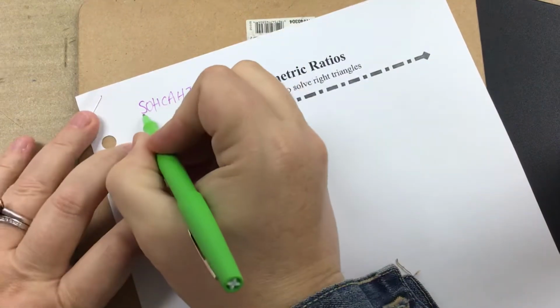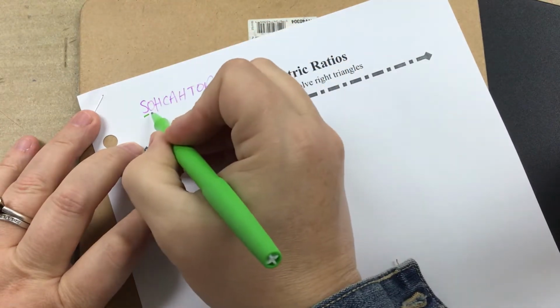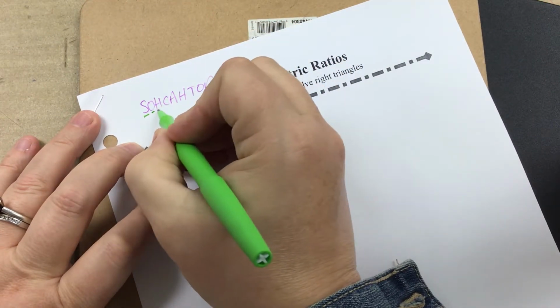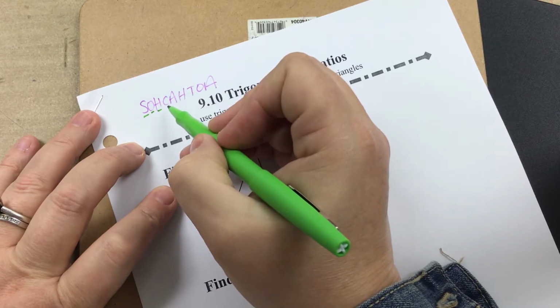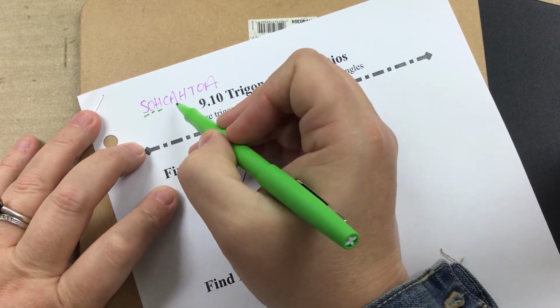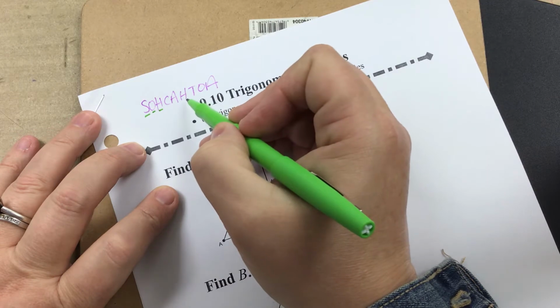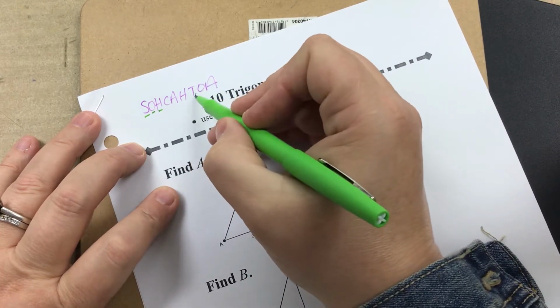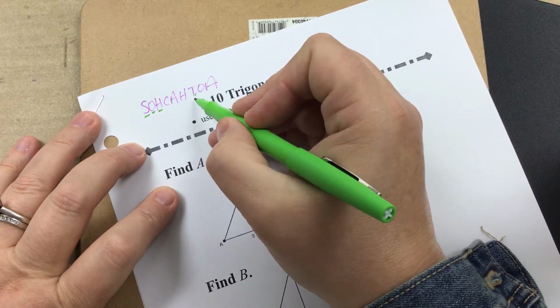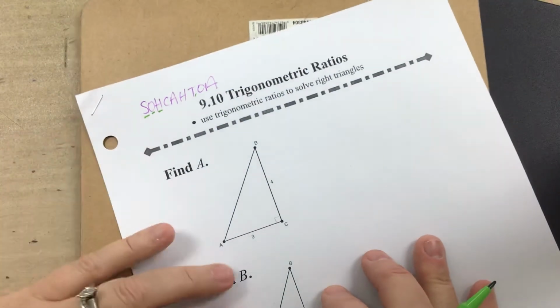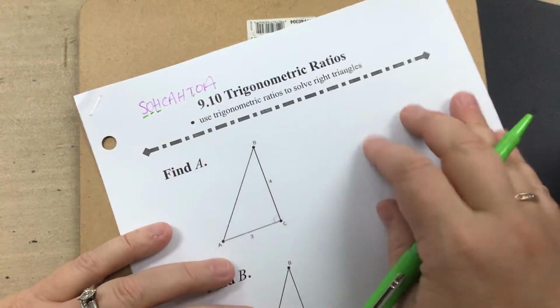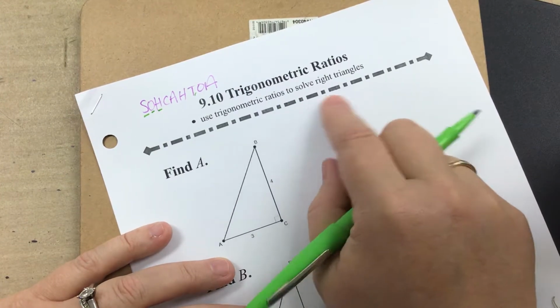S stands for sine, and sine is the ratio of the opposite side to the hypotenuse side. C stands for cosine, and cosine is the ratio of the adjacent side to the hypotenuse. And then finally, T stands for tangent. Tangent is the ratio of the opposite side to the adjacent. Again, we're going to use sine, cosine, and tangent to help us solve right triangles.